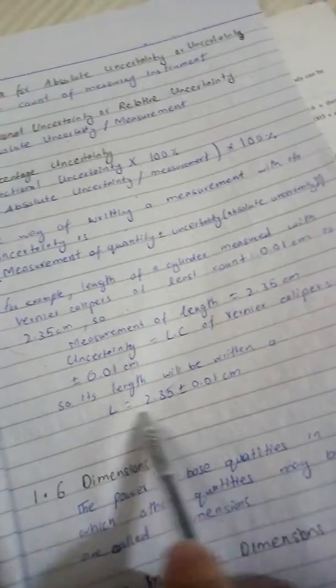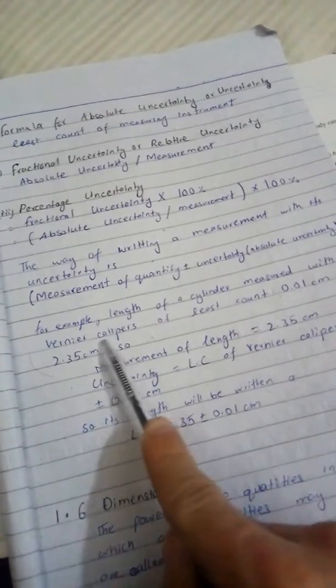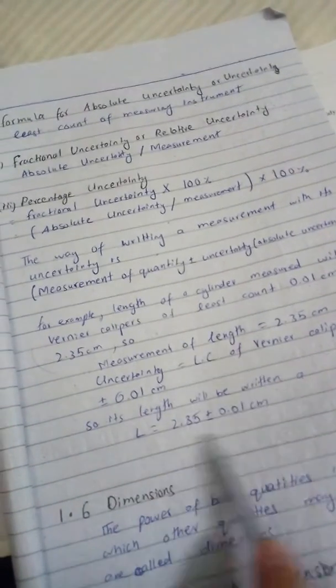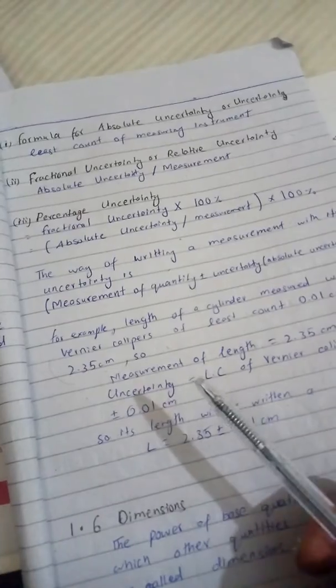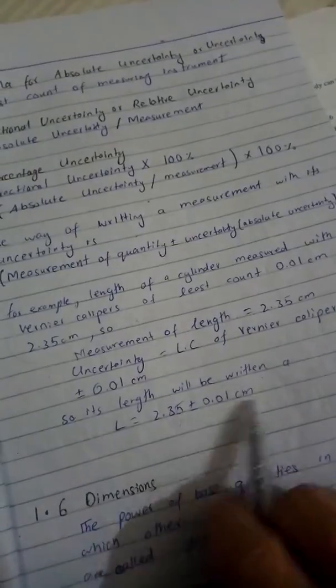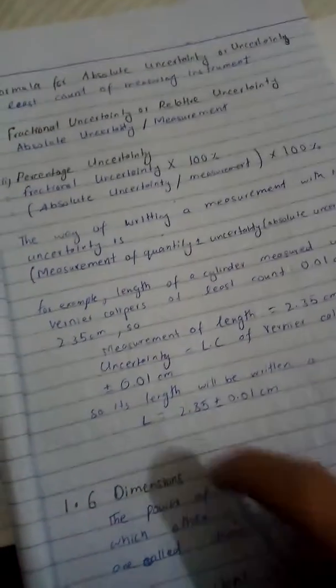This is the length we measured with the vernier caliper. This is what we say, this is the length we measured. We don't know whether it's plus or minus of this number. So, enough with this uncertainty. Let's get back.